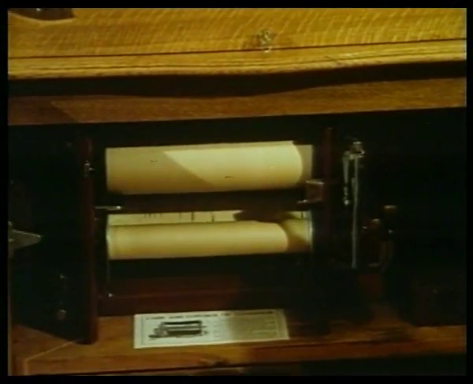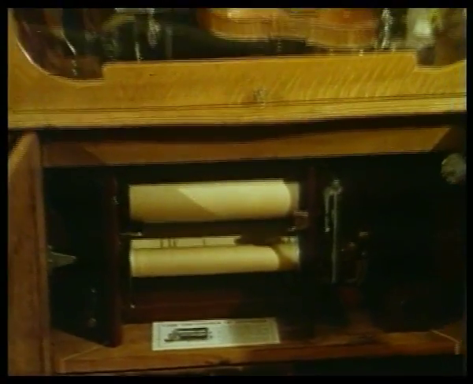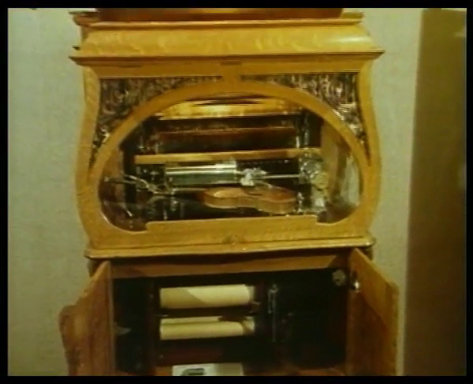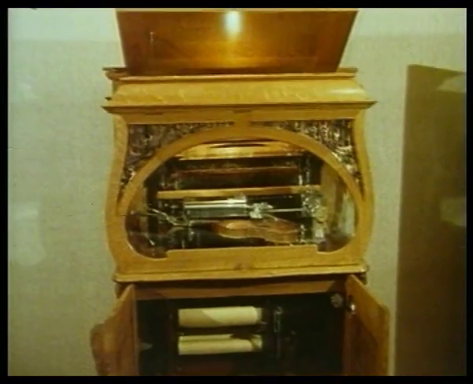The Violano works from music on a roll of paper punched with holes. It's a simple way of storing information. But it wasn't the first machine to use this system.